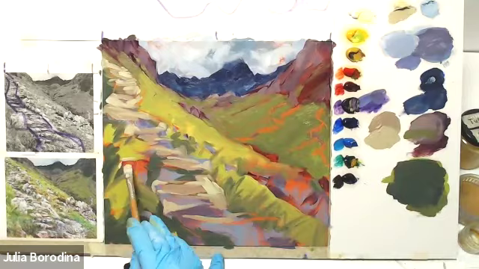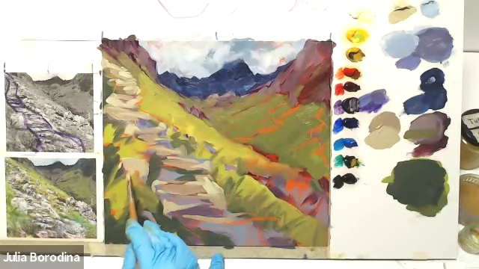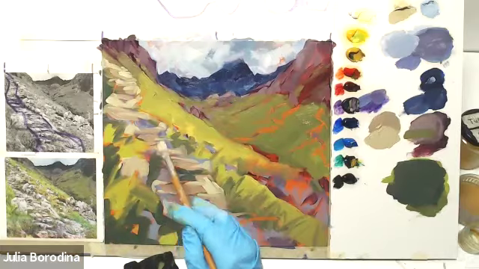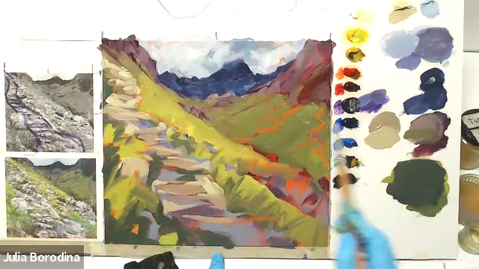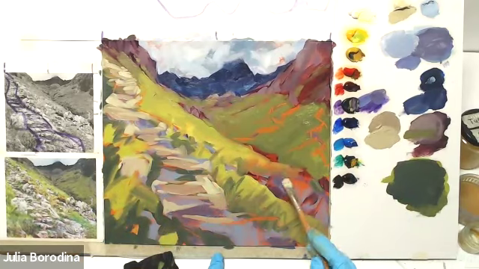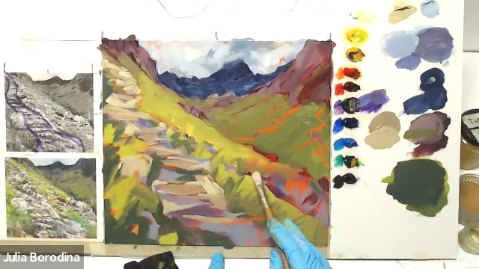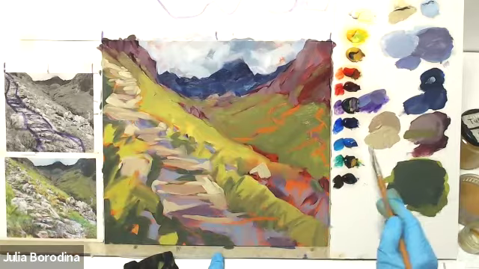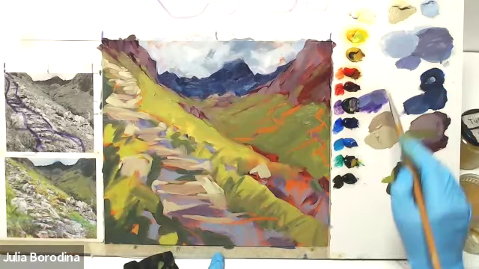Okay, this might be slightly darker now. Okay, that might need a bit more of a shadow next to that. Maybe a tiny bit more light here. Okay, somehow I'm picking up more green.